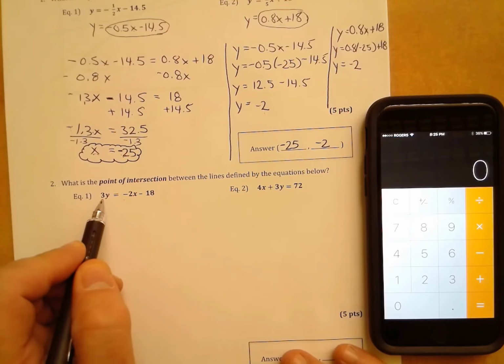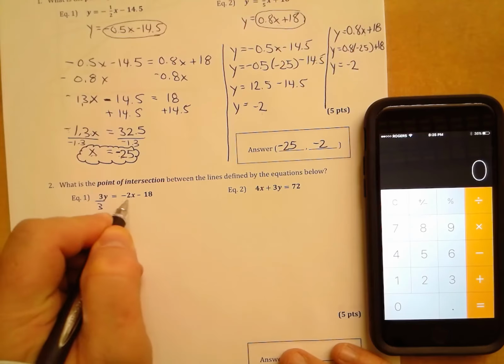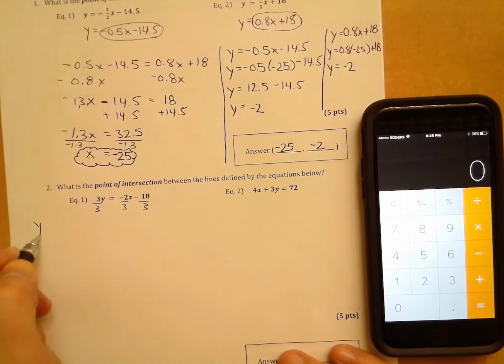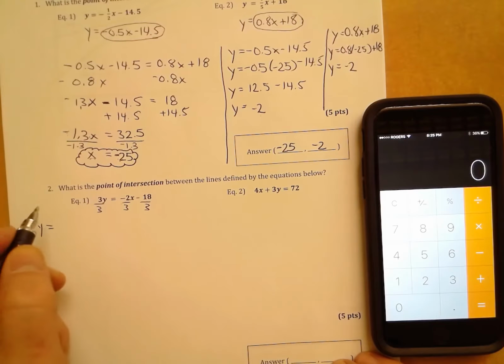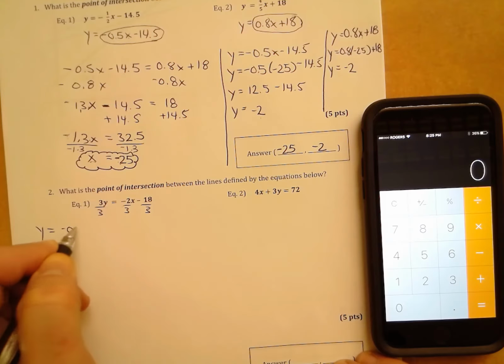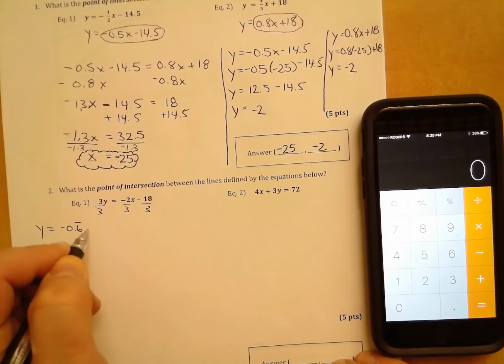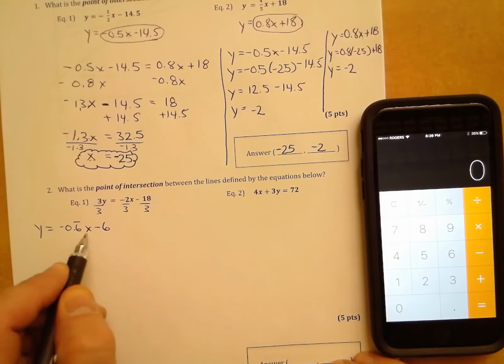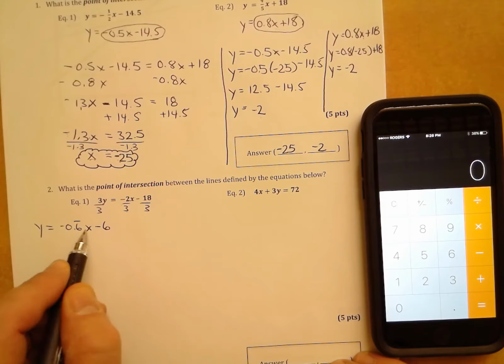The equation on the left over here, the only thing I have to deal with is this 3 that's being multiplied. So I'll do that by doing my division, which will leave me with y is equal to negative 0.6 repeating x minus 6. Negative 2 divided by 3 is negative 0.6. Don't forget your x there.